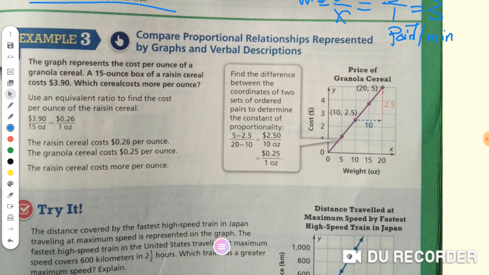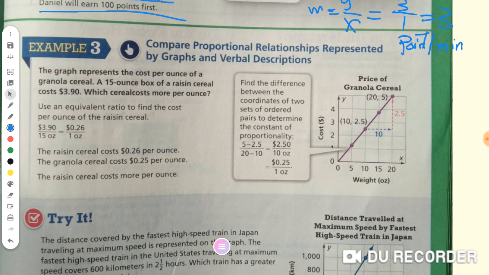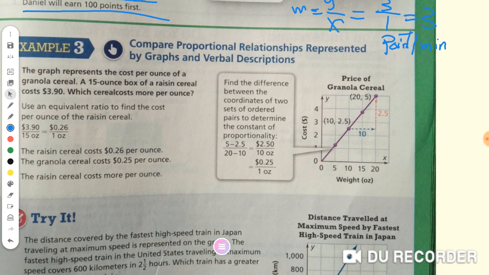Okay, another example, comparing a proportional relationship on a graph and a verbal description. The graph here represents the relation between weight and cost. Sometimes it's hard to find an exact point on the graph. The exact point may be 5, 10, but I can't find it. This point is between 1 and 2, this point between 2 and 3. I can't find an exact point.